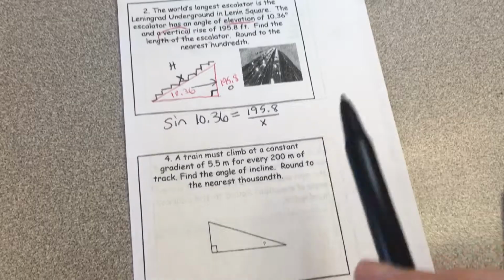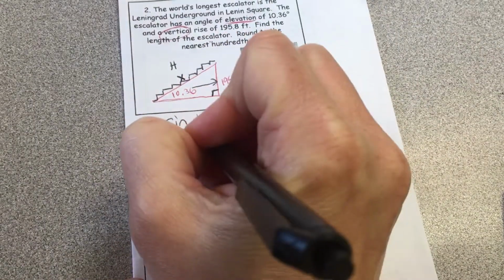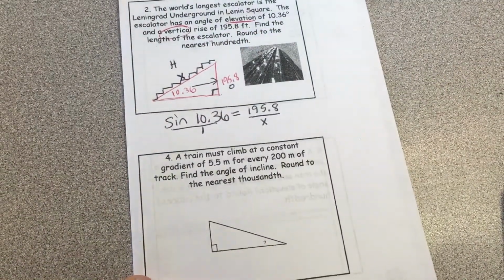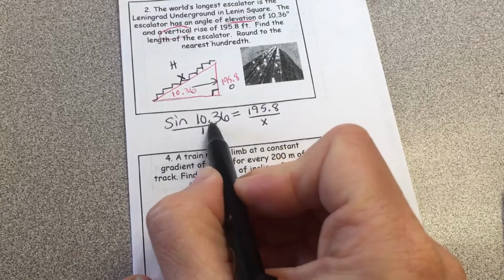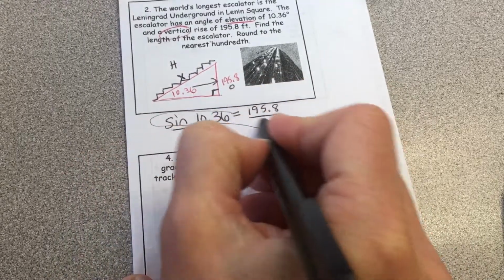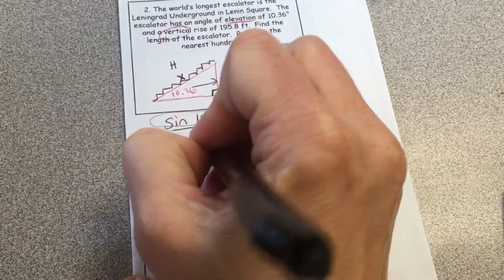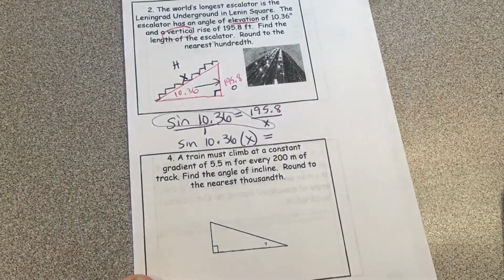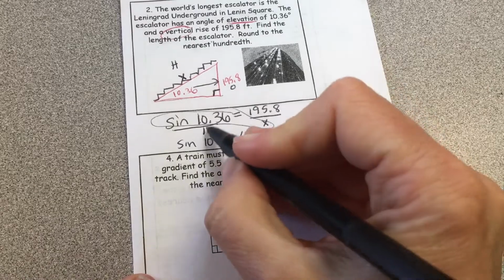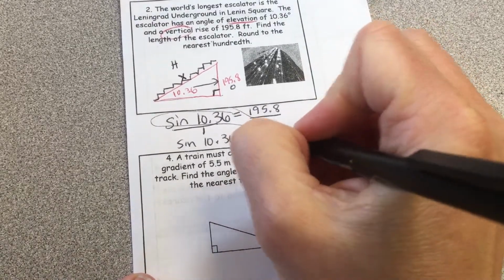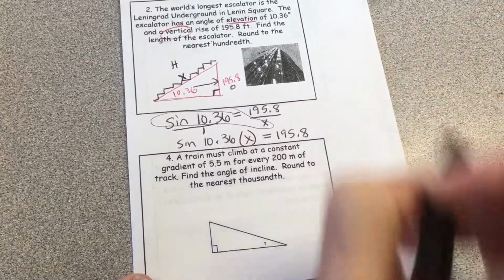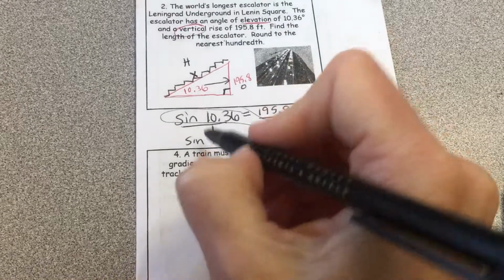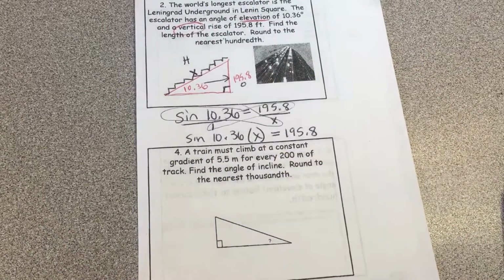All right, when X is on the bottom, you have to do the butterfly, okay? So it's going to be sine 10.36 times X equals, what's 1 times 195.8? 195.8. Okay, so you're doing the butterfly.